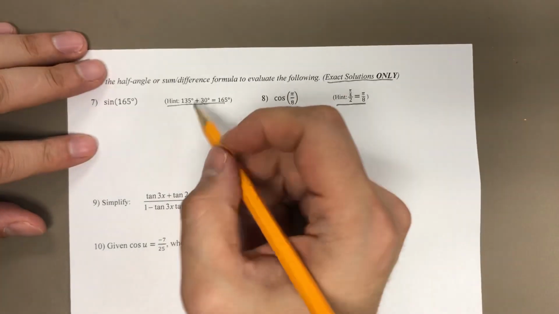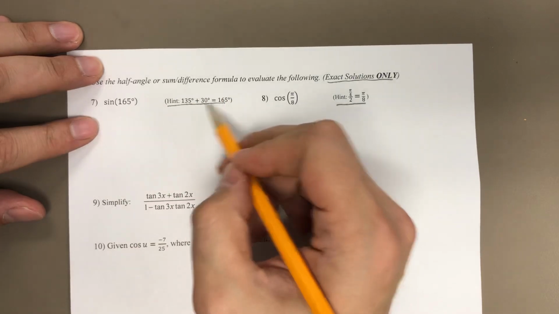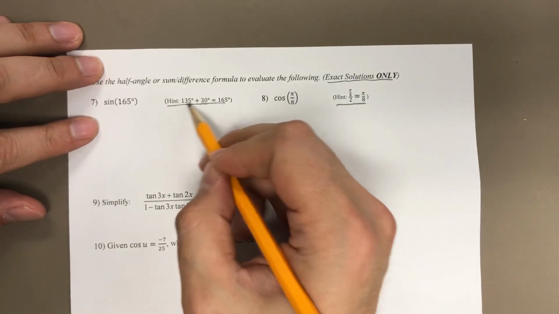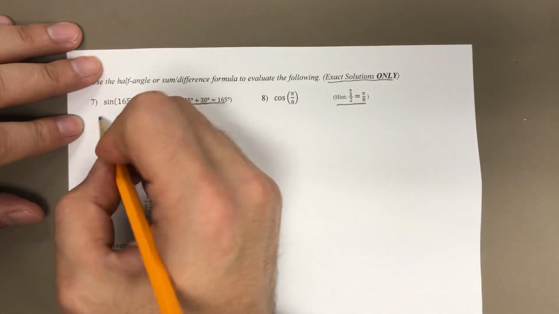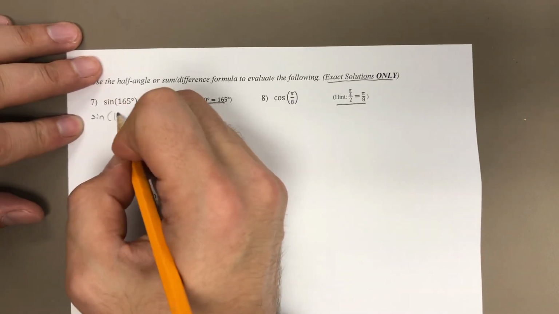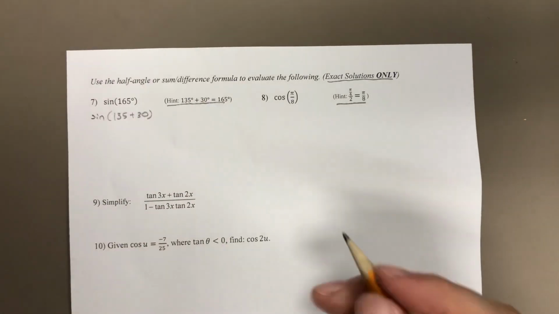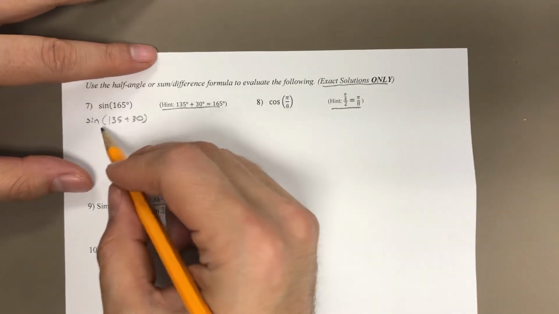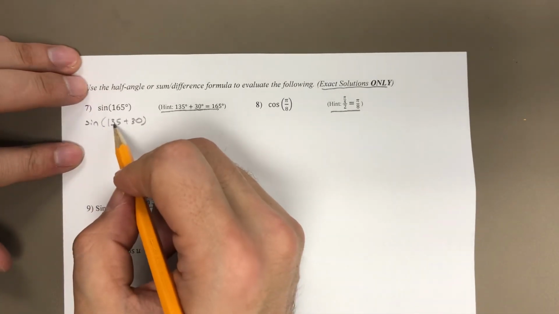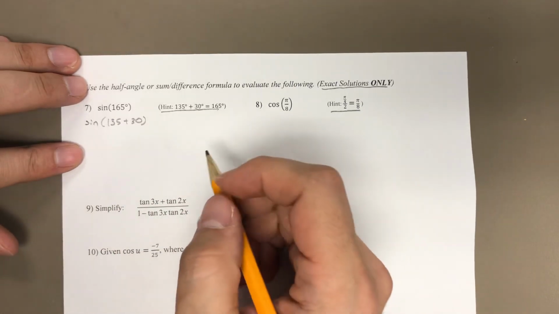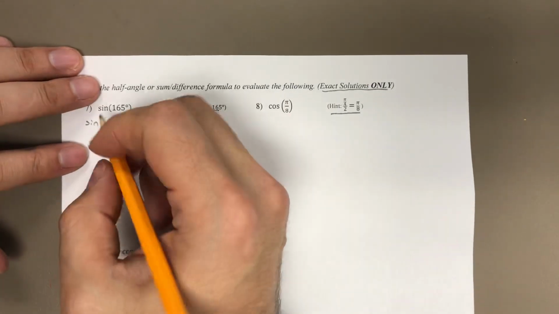So what this hint is telling me is that if I need to find the sine of 165, the hint tells me that 165 is the same thing as 135 plus 30. So what I'm going to do is just plug that in for the 165. I'm going to replace 165 with 135 plus 30, just like the hint tells me to do. And this should sound an alarm in your brain, because the sine of two angles added together is a formula that we actually used a little bit earlier, in number 4. So we're going to use that same exact formula.